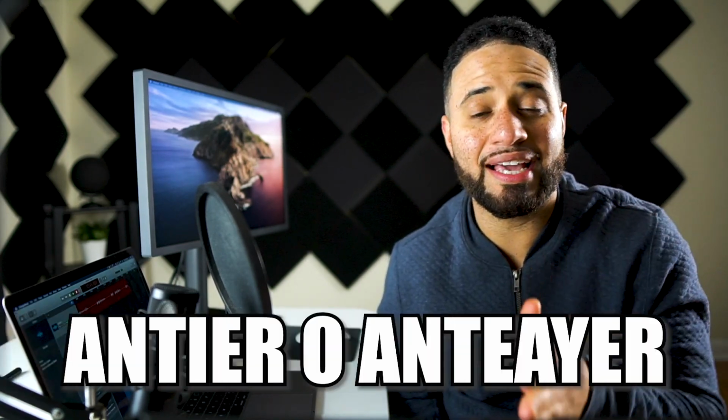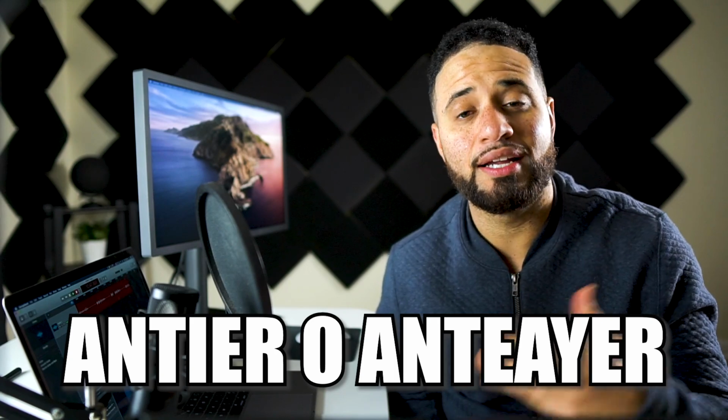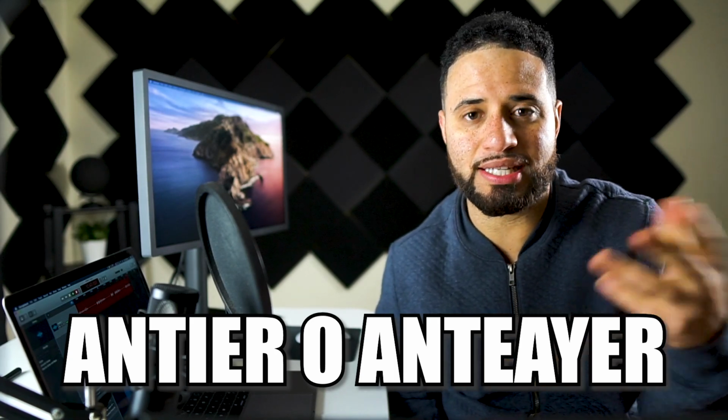Now, the next word, or two words, but both of these words mean the same thing. We have antier or anteayer. Now, this pretty much means what it sounds like. Antes de ayer is what anteayer means, or antier means. Antes de ayer, so before yesterday. So anteayer or antier means the day before yesterday.